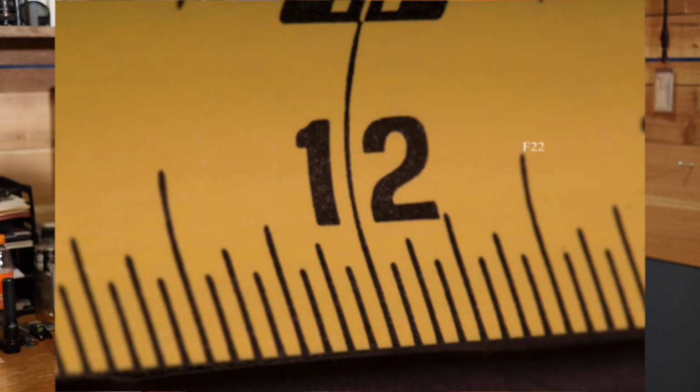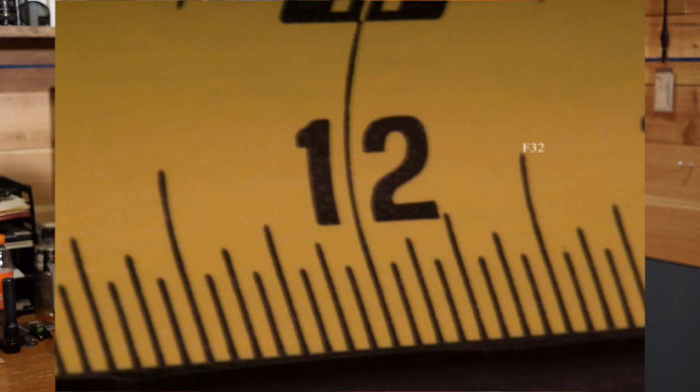But when you've got a really shallow depth of field, you may only have a quarter inch actually in focus of that entire tape measure or ruler or whatever it was. It was actually a Stanley tape measure that I had taped to the wall, but it doesn't matter. And then as you go up your f-stop, your depth of field gets greater and greater.